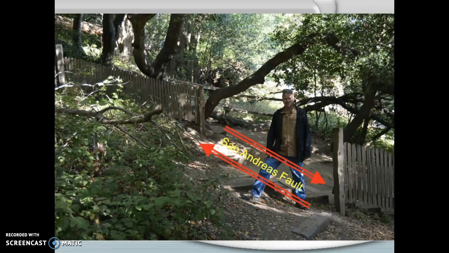This is what it looks like. You'll notice that there isn't a prominent crack in the ground. There's a little valley off to the right, but this is a place where in the great earthquake of 1906, a fence was offset by about 12 feet.